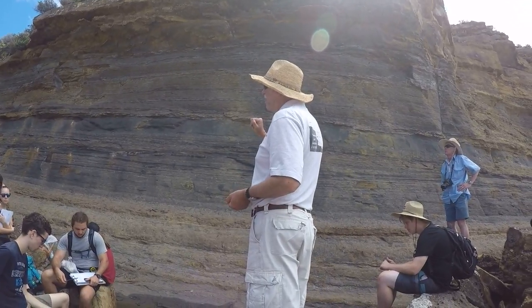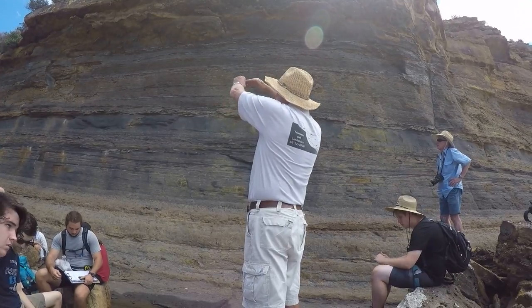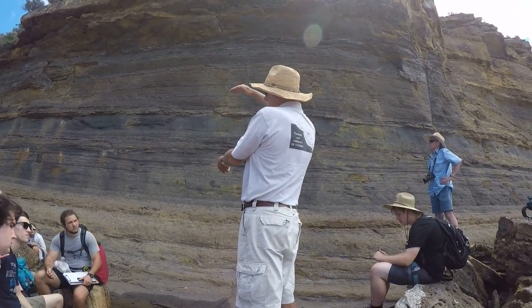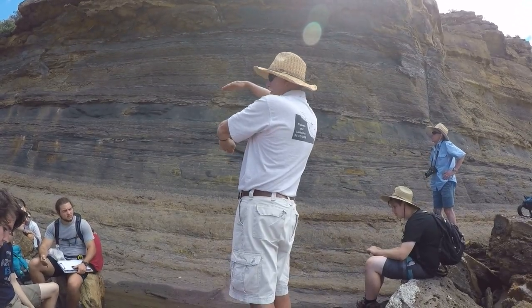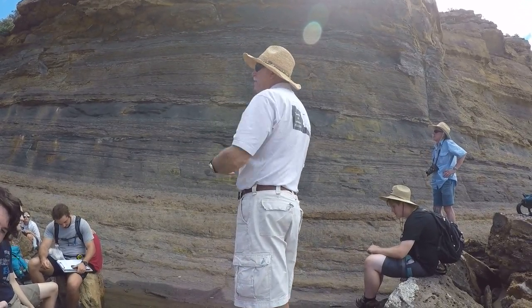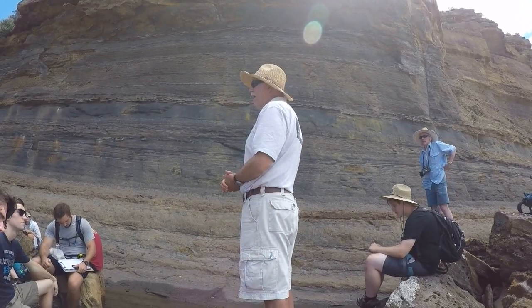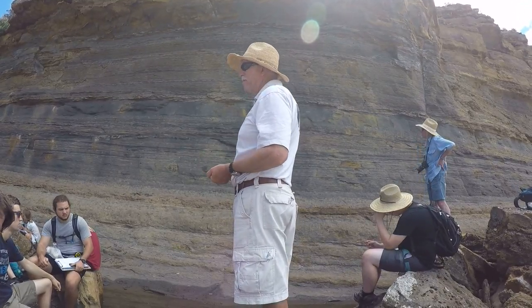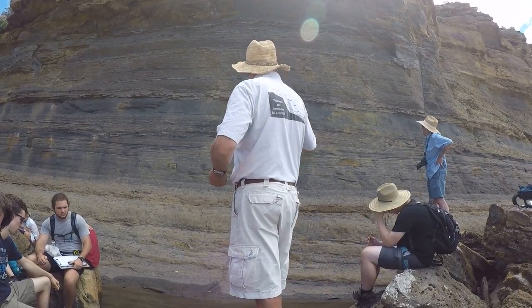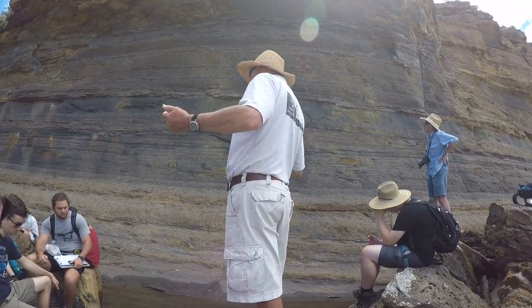When you finish it, you get to where you started the last bit, and you go 1.7 to 2.8. Contact here is sharp, contact there is erosional. In between the material is fine laminated mudstone. Low abundance, low diversity bioturbation, small silty ripples, etc.